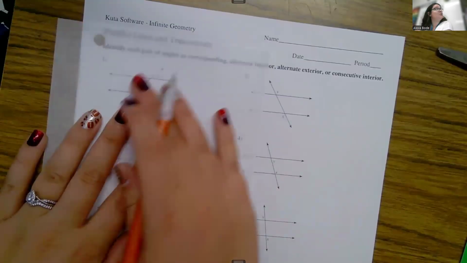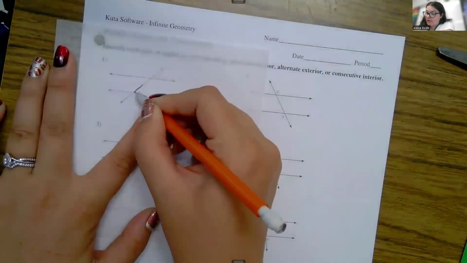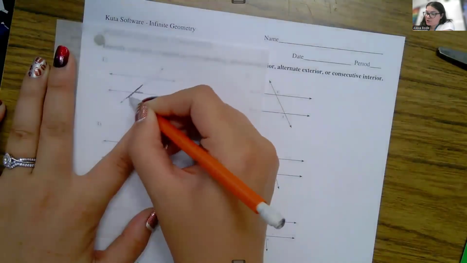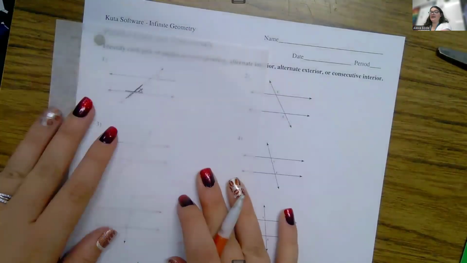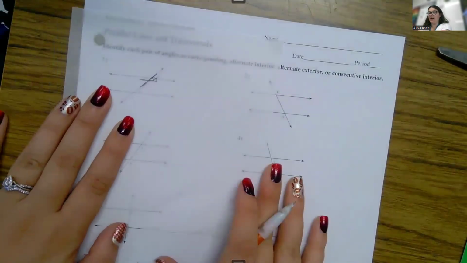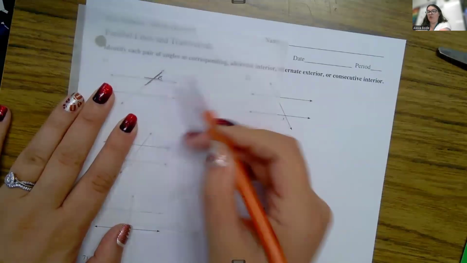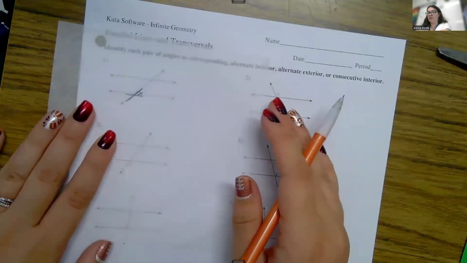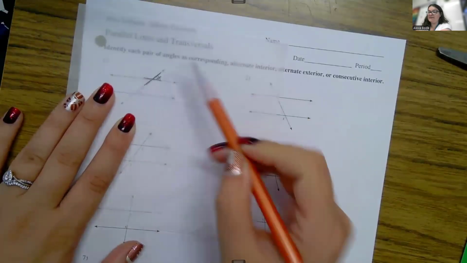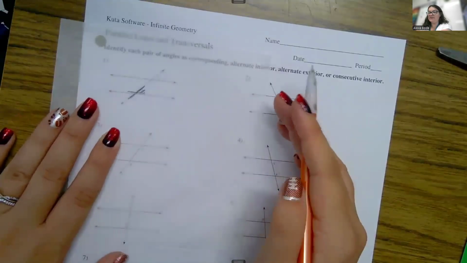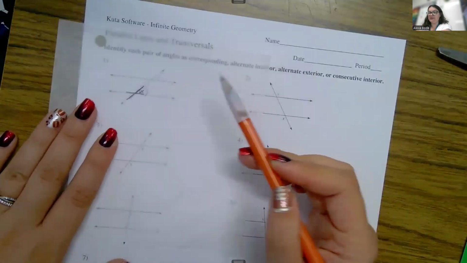So here is our number one, and we have X and Y here. I'm going to actually just do this whole X and Y. And I can translate my angle X up the transversal and it matches up with that angle Y. So these are congruent because I translated it like we said today, but notice that my Y is in the exact same spot as X. That is called corresponding angles because they're in the same spot.